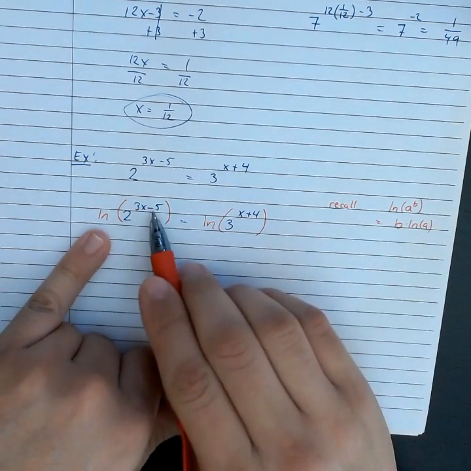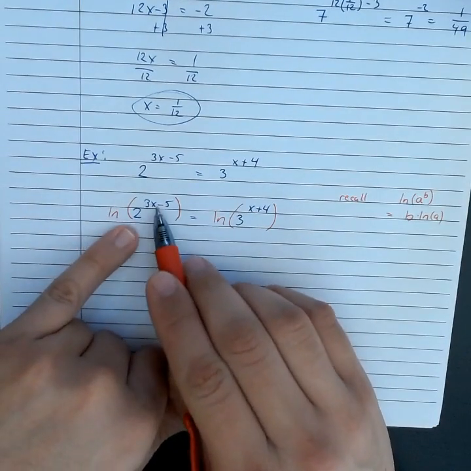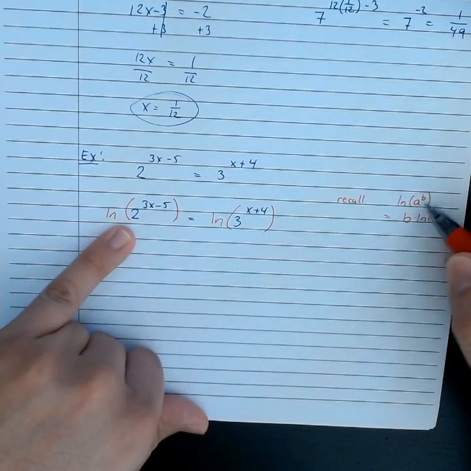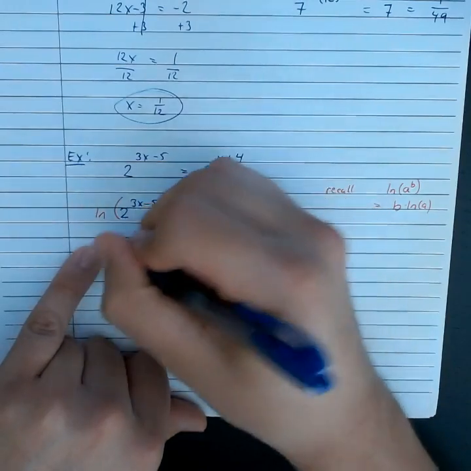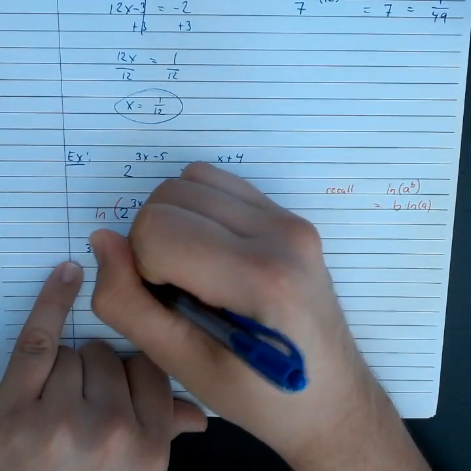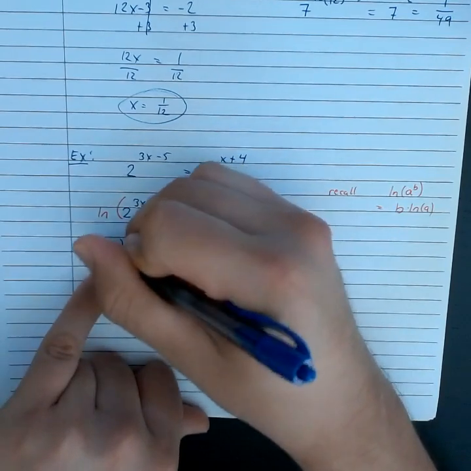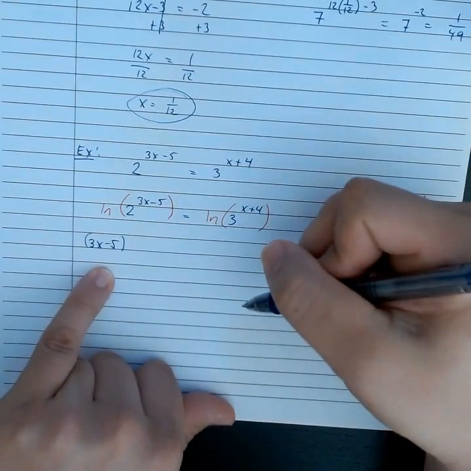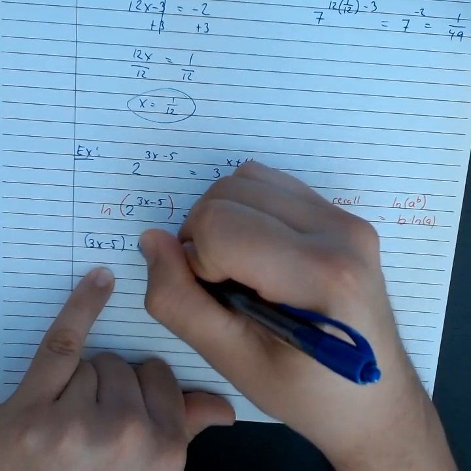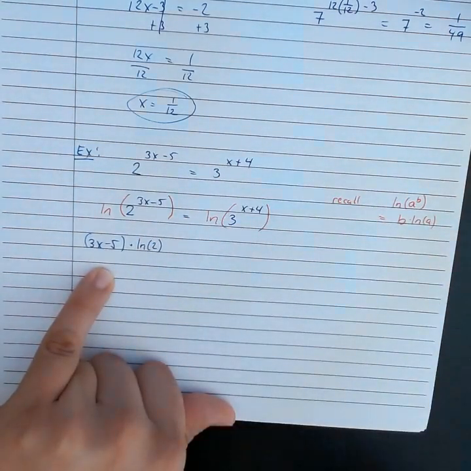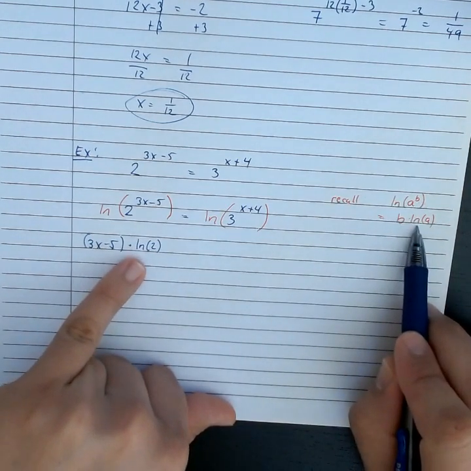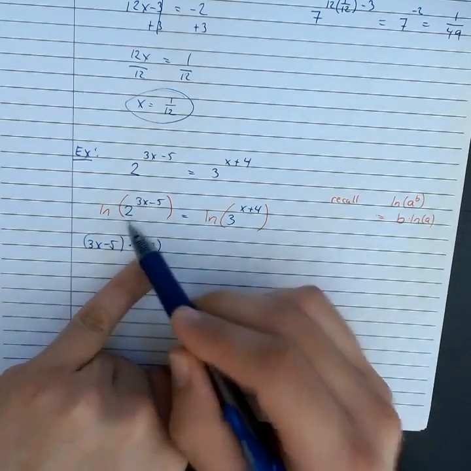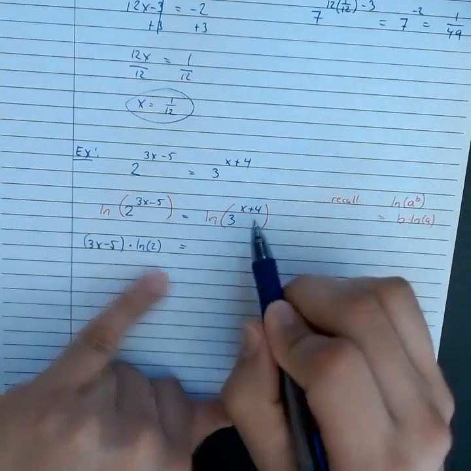We're going to take advantage of that property here because, hey, look, I have something to a power inside of a logarithm. That power can be brought out. So now I can write this as 3x minus 5, and I'm going to put that in parentheses for reasons that will be apparent in just a moment. And then that's being multiplied by the natural log of the number 2. Just like over here, that power came to the front times the natural log of the original base, which was the number 2. I'm going to do the same thing on the other side.